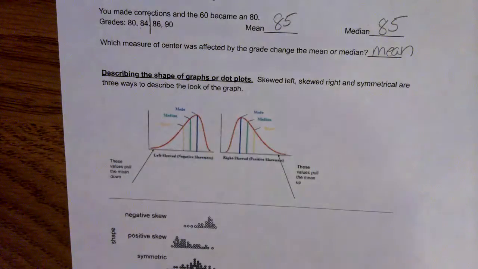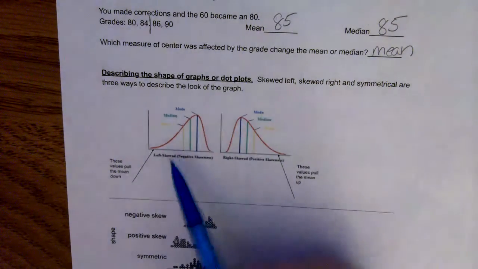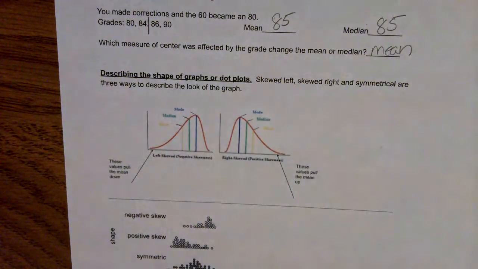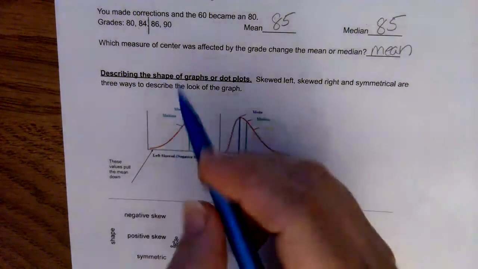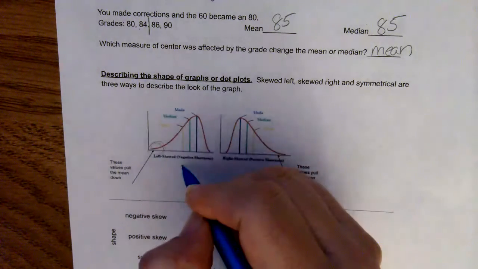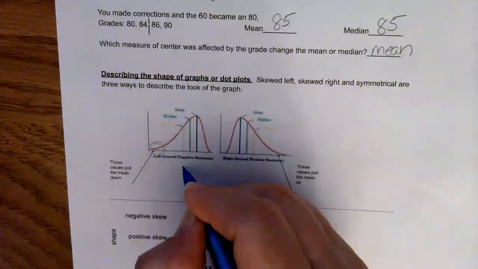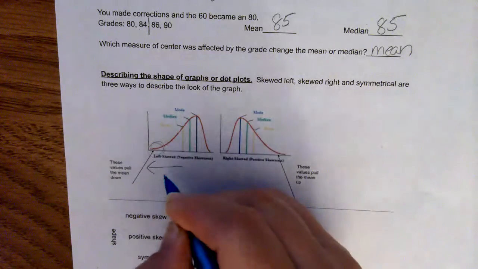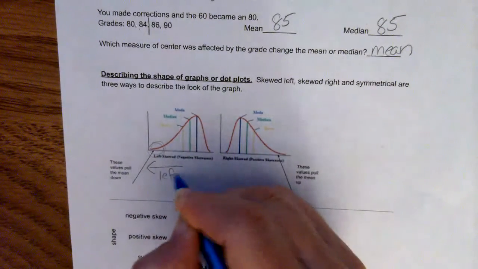Another way to analyze our data is to describe the shape of graphs or dot plots. Sometimes they're what we call skewed left, skewed right, and symmetrical. If I take a look at this, these values down here, just like that 60, are going to pull my mean down, or to the left.